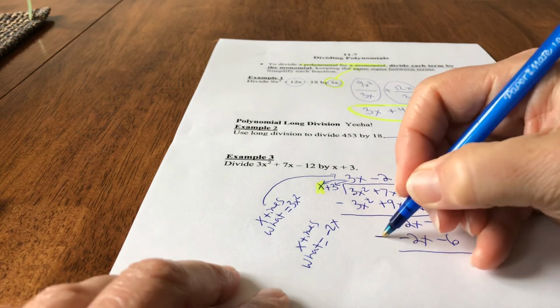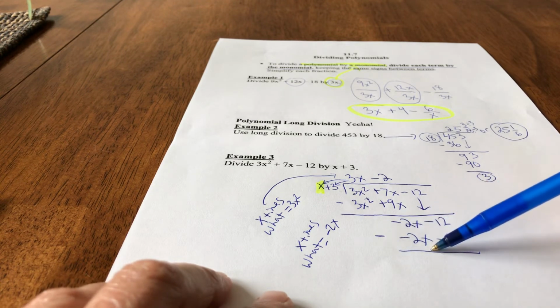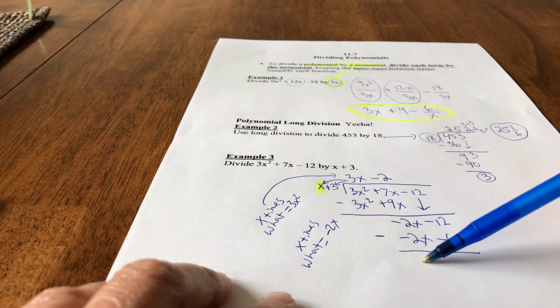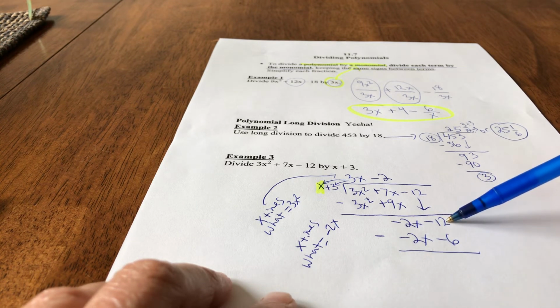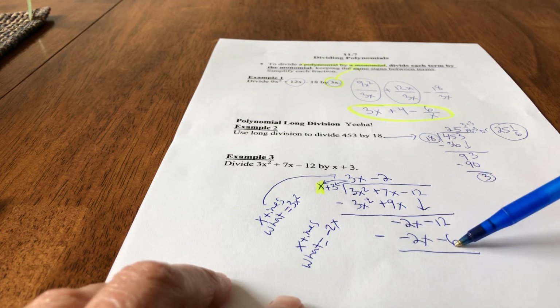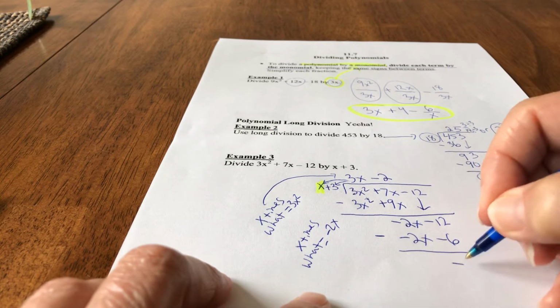Careful with all your subtraction signs when you subtract. A negative 2x minus a negative 2x is like adding 2x, so that becomes 0. Negative 12 minus a negative 6, which is like adding 6. Negative 12 plus 6 is a negative 6.